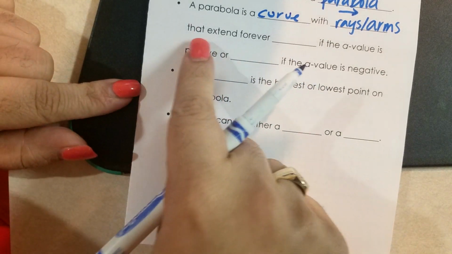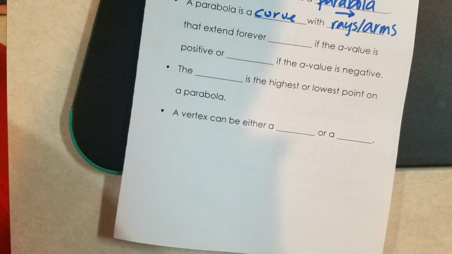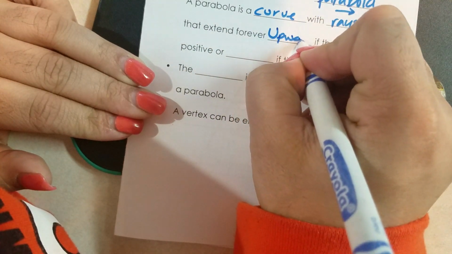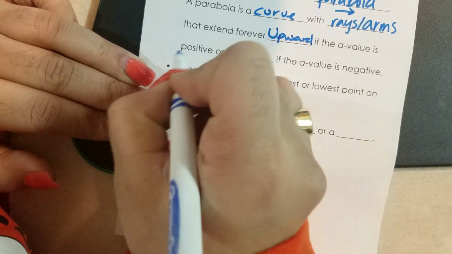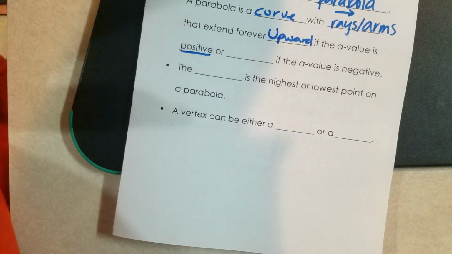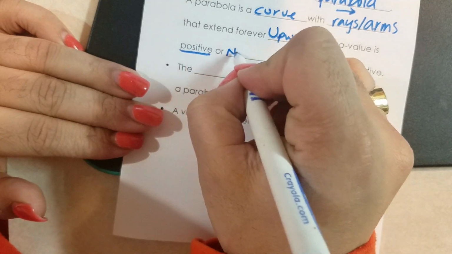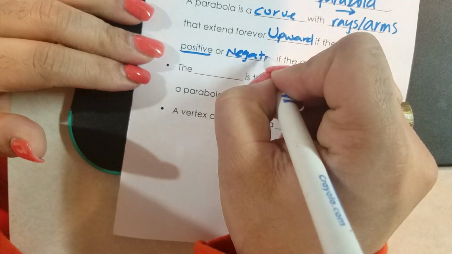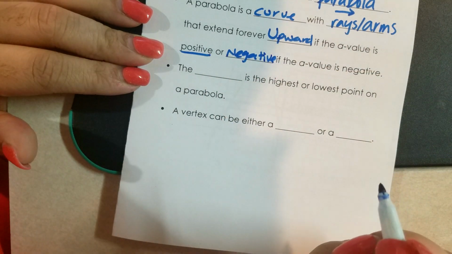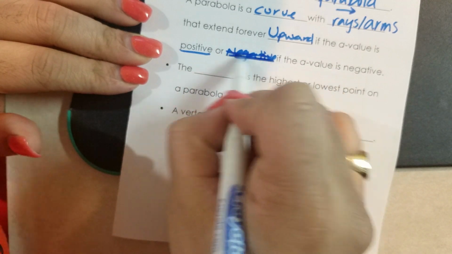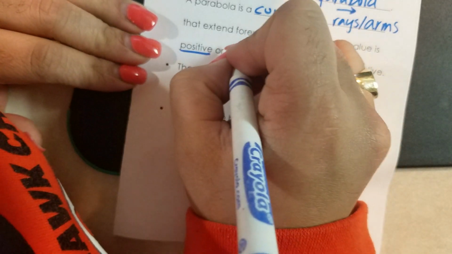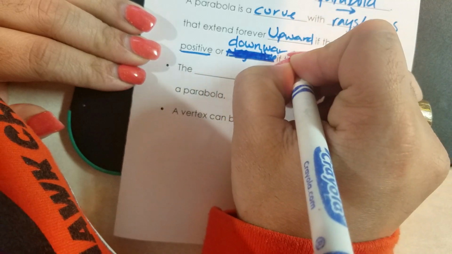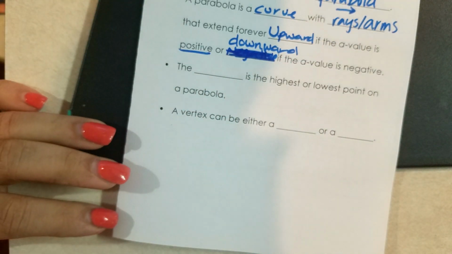A parabola is a curve with rays or arms that extend forever upward if the a value is positive, or downward if your a value is negative.